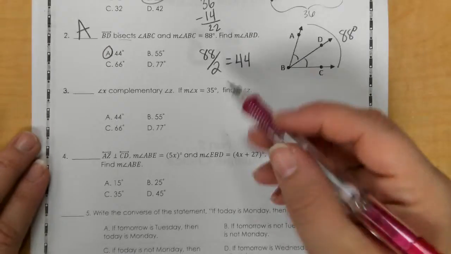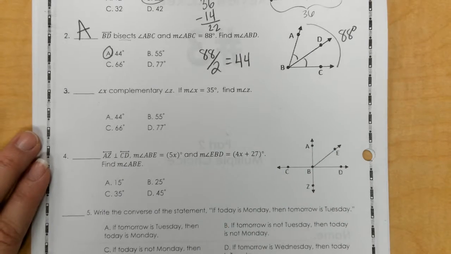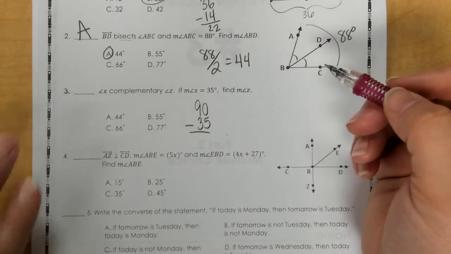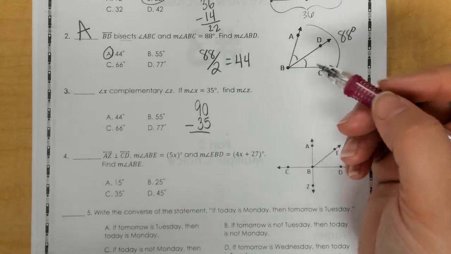In number 3, complementary, we know, or we should know, that that's 90 degrees. And so we're just going to take 90 minus 35 to get our missing angle, and that would be 55 degrees.